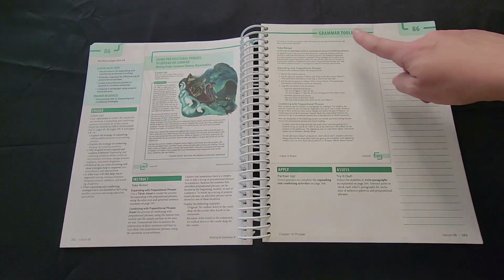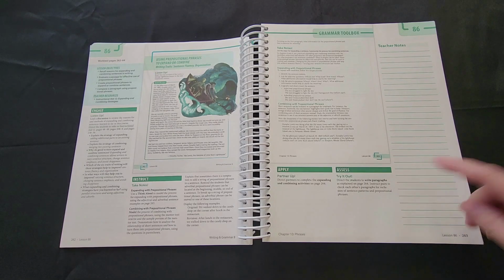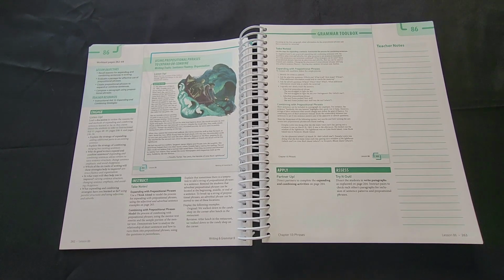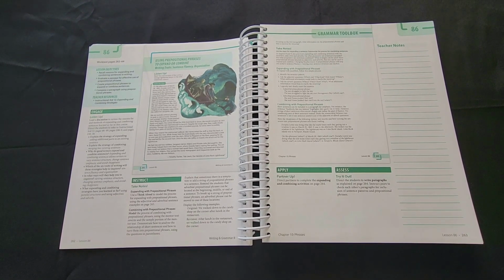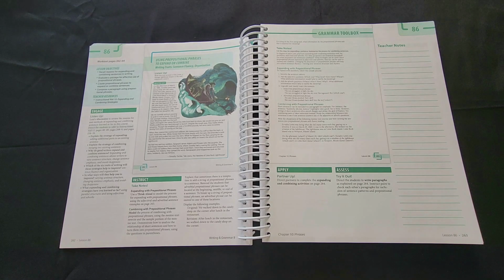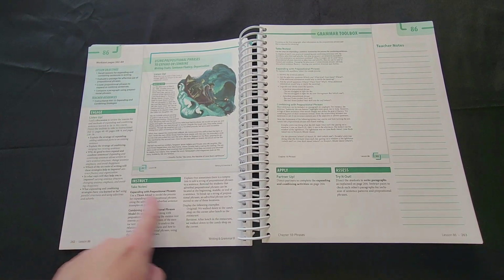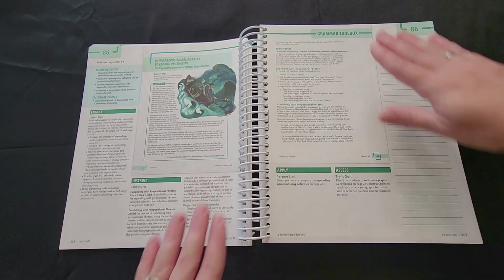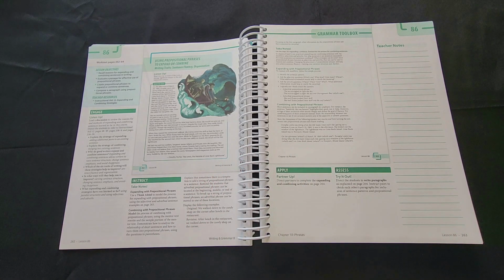Throughout the lessons, you'll find grammar toolbox pages. These pages will highlight the 6 writing traits of ideas, organization, voice, word choice, sentence fluency, and conventions. They will also look at vivid and concrete nouns, active and passive voice, and the use of third person in writing. The notes in the margins will help as you teach through these pages.